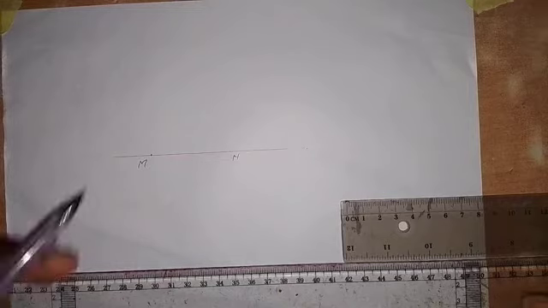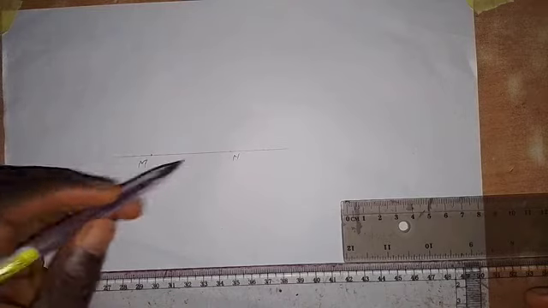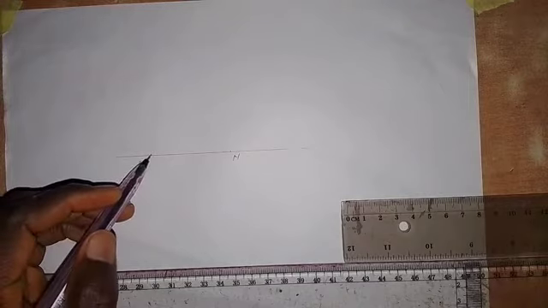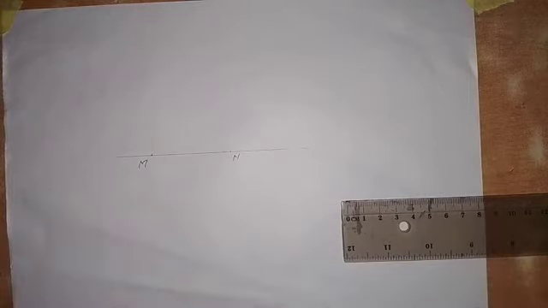The next thing we are going to do, as we are told in the question that the ratio of point P from point M is 2, and that of point P from N is 1, is to divide this distance MN into 3 equal parts based on the ratio 2:1. We add 2 plus 1, that will give us 3. So we are going to divide this distance into 3 equal parts. I'm going to divide it right now.